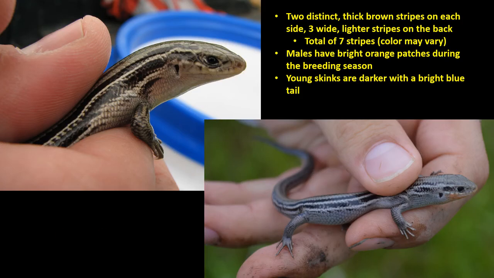So they have 2 distinct thick brown stripes on each side, 3 wide lighter stripes on the back, for a total of 7 stripes. The color of those stripes may vary. In the spring, during breeding season, males get bright orange patches on their cheeks, their throat, and sometimes their belly. And the young skinks tend to have bright blue tails and be sort of overall darker in coloration.